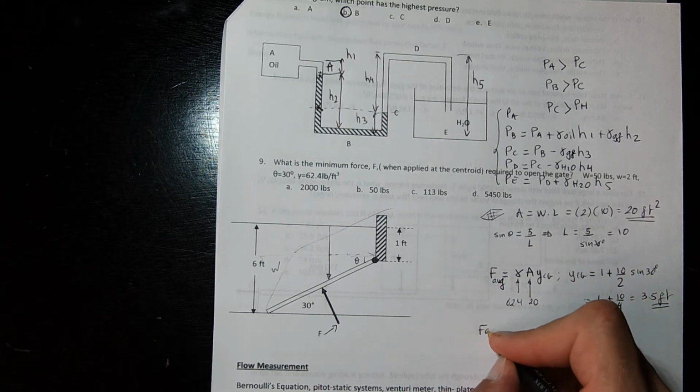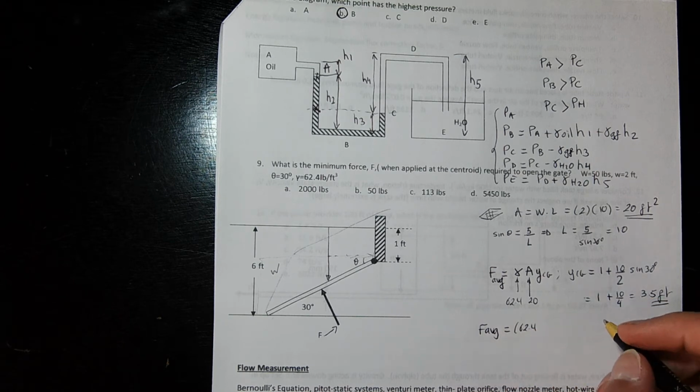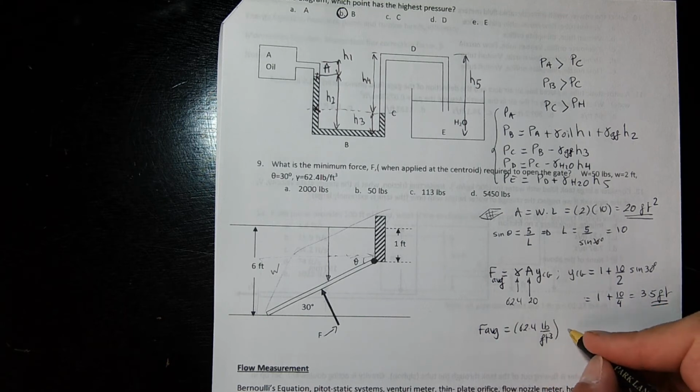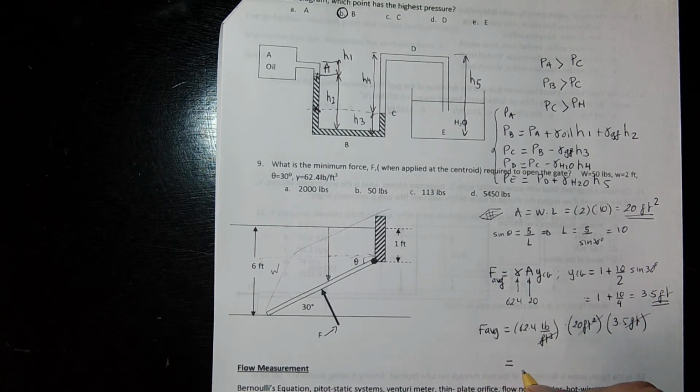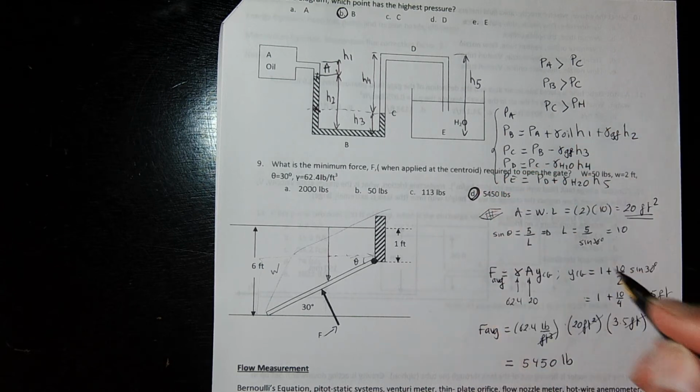Okay, so at the end the average force should be equal to 62.4 lb per cubic feet times 20 square feet times 3.5 feet. So this will cancel this, the units work out fine, and this should give you about 5,450 lb, which is option D.